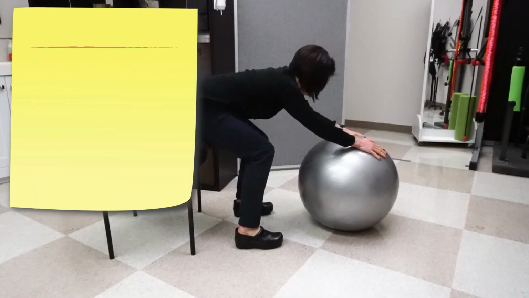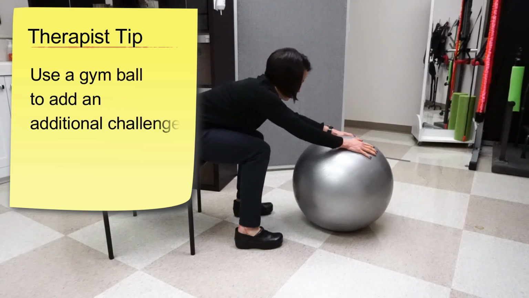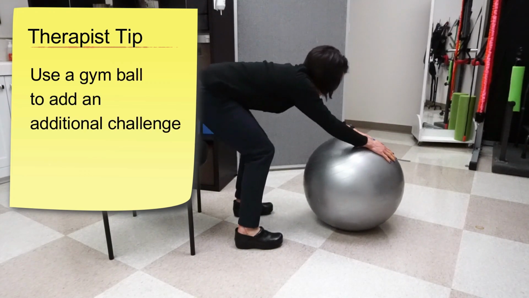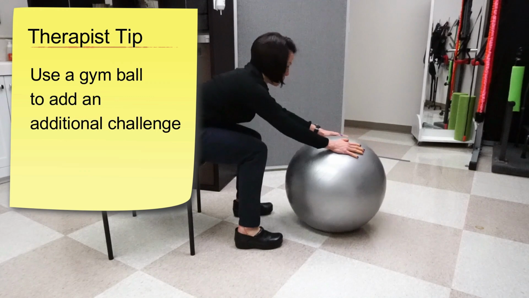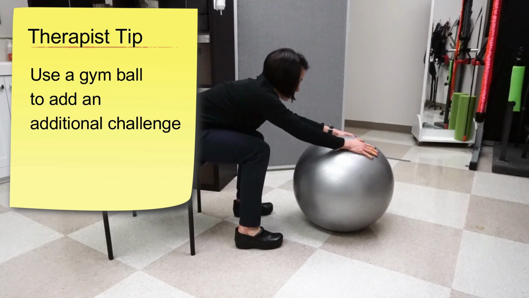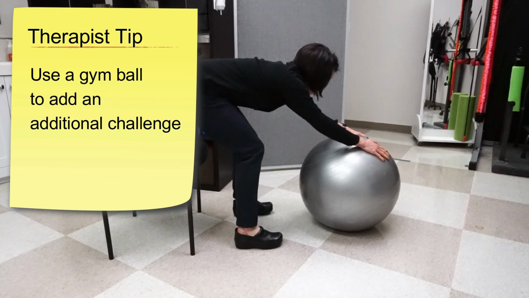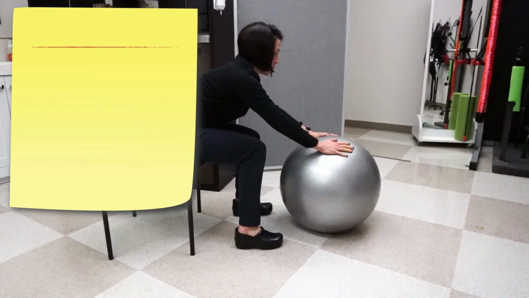But it is all about repetition. You're retraining your brain a new way to stand up out of a chair. So do this until it's comfortable. So until you feel like you can comfortably shift that weight to your hands and lift your bottom, just stay here and just keep doing this.